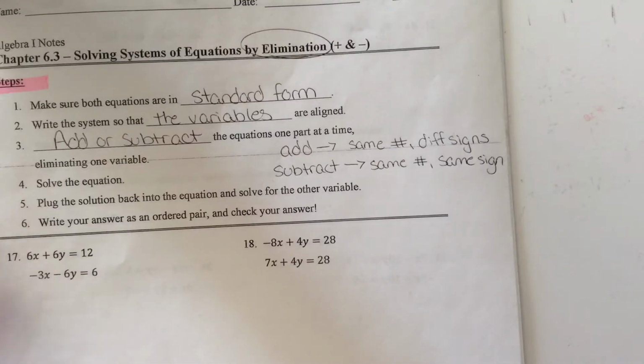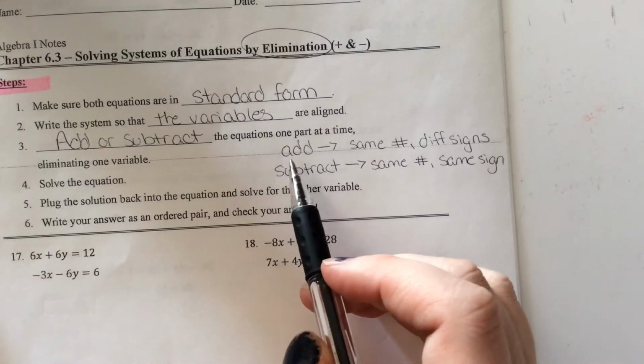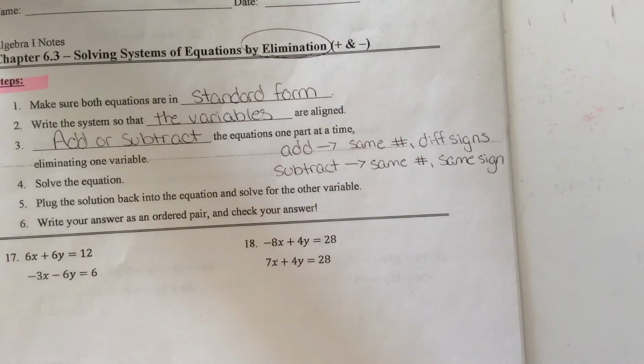Okay, so for example, same number, same sign would be 4 and 4, both positive. Because if you subtract 4 minus 4, they eliminate. It's 0, okay?